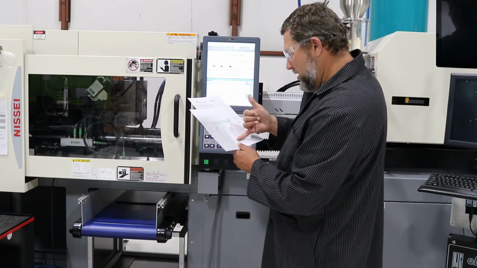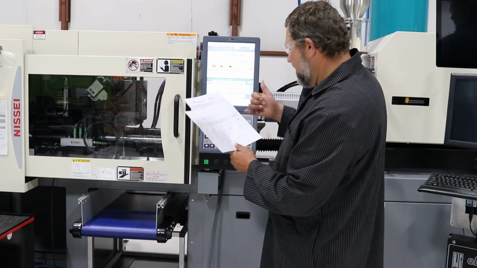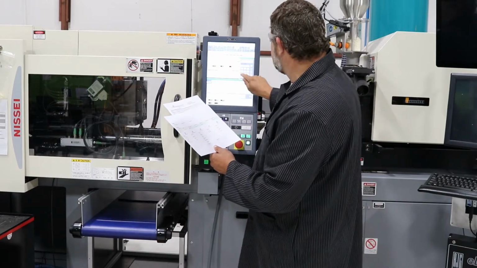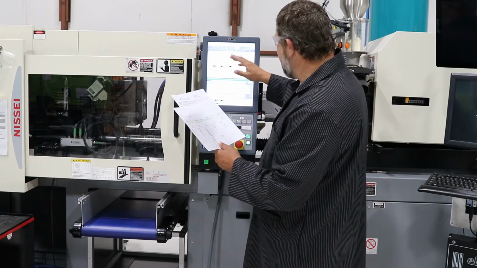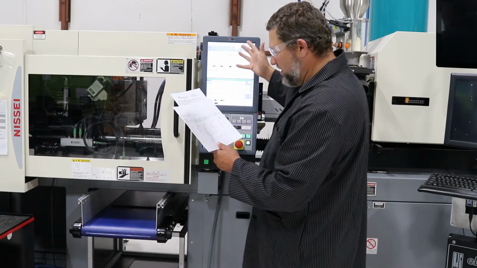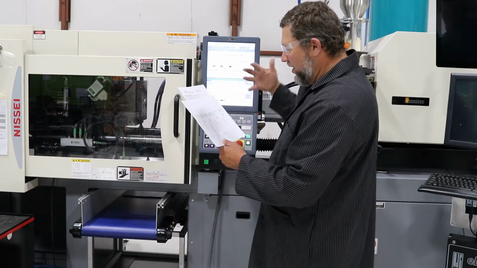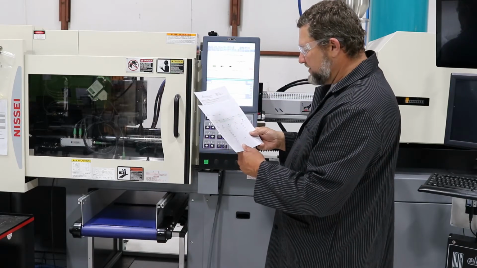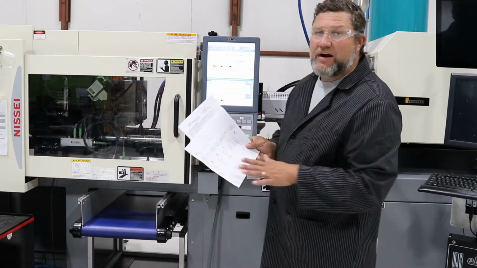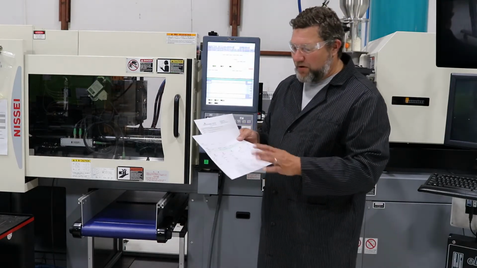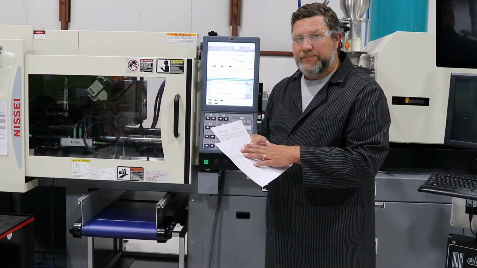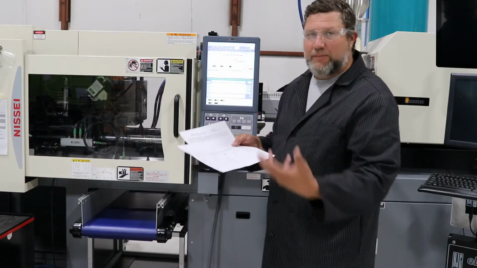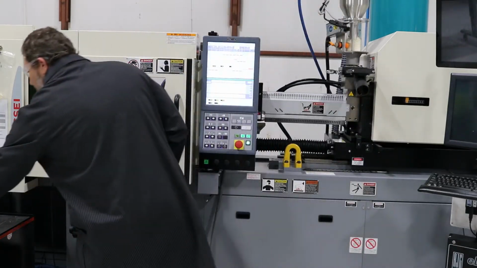Going down through here, our cooling time should be about 16 seconds. Our clamp force is right at 17 tons. I've already got that set. We've already gone through the clamp up process. So we pretty much have all our information for the most part off of our predictive setup sheet entered right here. The first thing I'm going to do is purge the press out and talk about some of the movements.